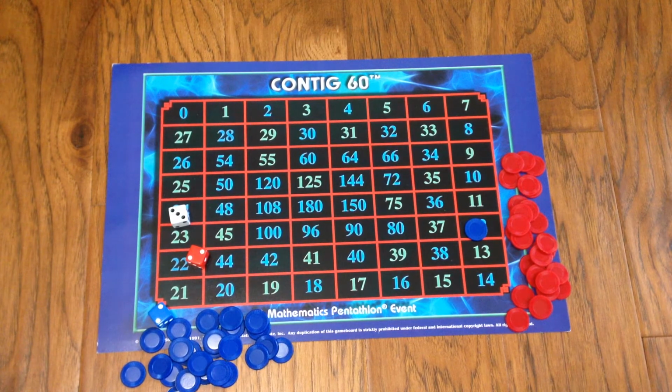But what does it mean by CONTIG 60? And you know, the name itself actually tells you about the two different ways to win. One of them is contiguous, and we talked about creating a straight line with your pieces, and about how that will be counted as a win if you get a 5 in a row line.